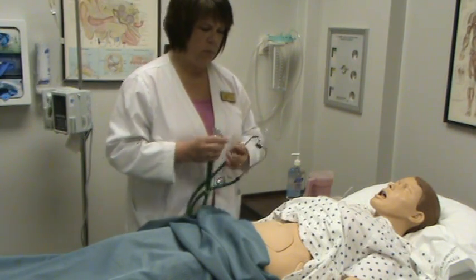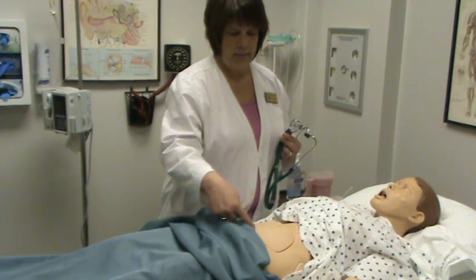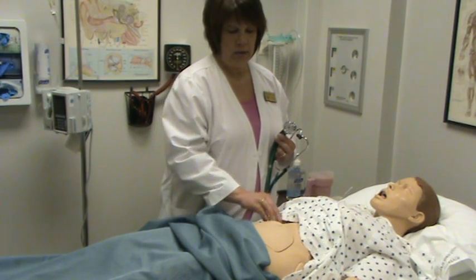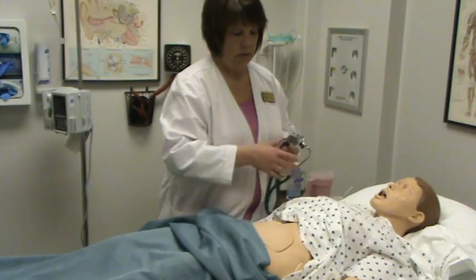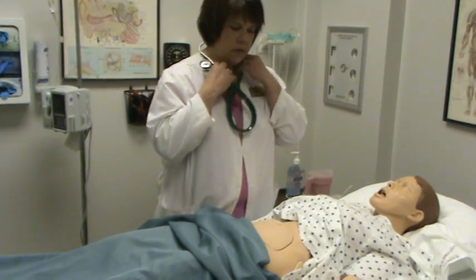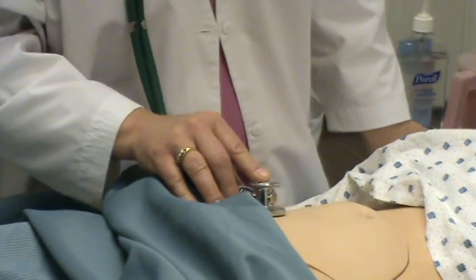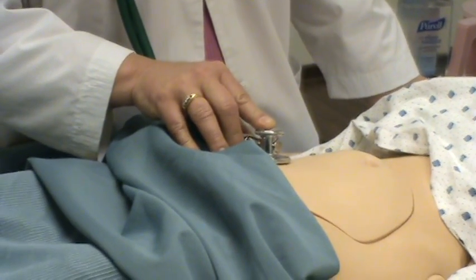Next thing we want to do is listen. Remembering that the abdomen is in 4 quadrants, and you want to get a good listen in each quadrant. So you'd have your stethoscope, and you can start with the right lower quadrant, and you can listen for a minute, see what you hear.